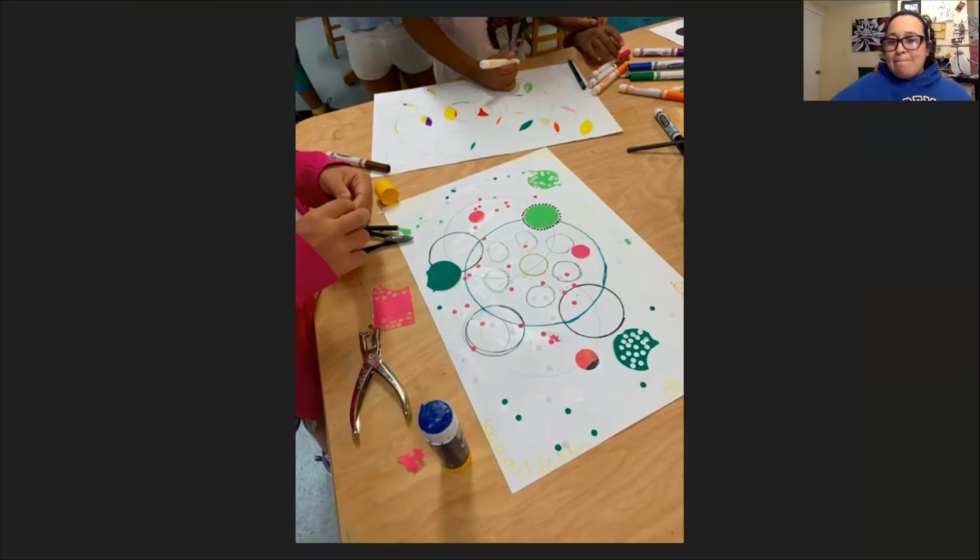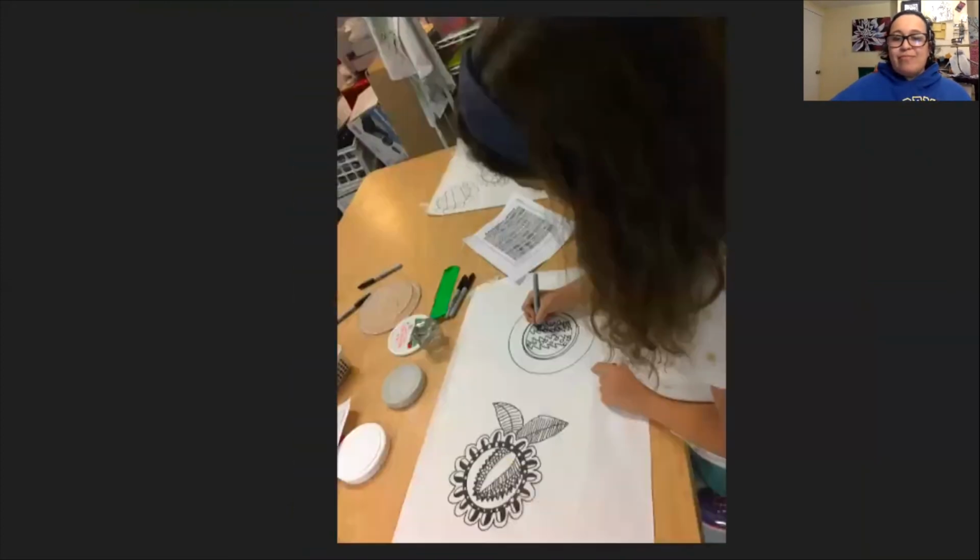So here is a class that ran away with Zentangles. So again, you present the materials, you give them maybe some ideas with different artists. You might want to find artists that have gone that direction and then see where they go with it. And just have the materials available and see where they go with it.